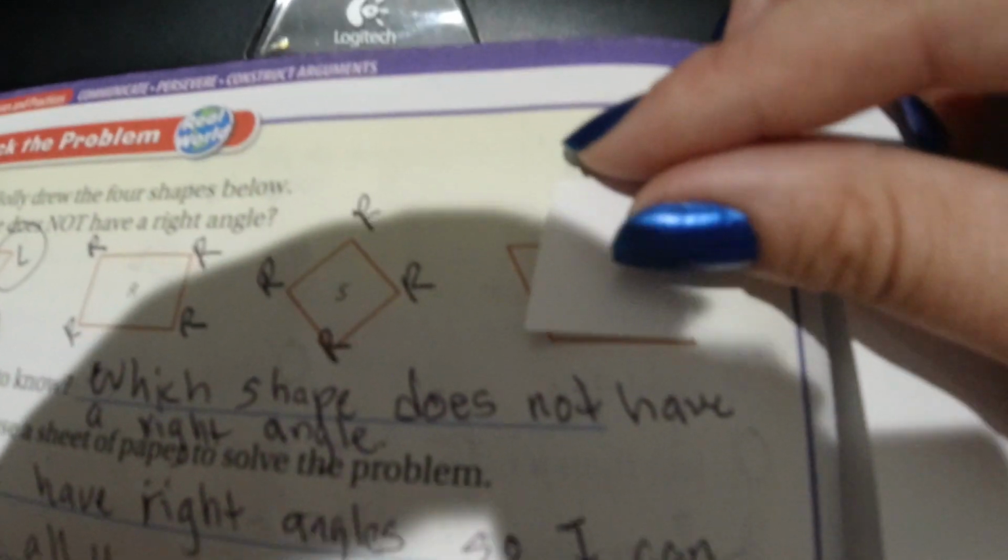Finally, T. So again, here's my piece of paper. Okay, this angle is being covered, so that's less than a right angle. This angle here is greater than a right angle. This angle here is getting covered, so it is less than a right angle.